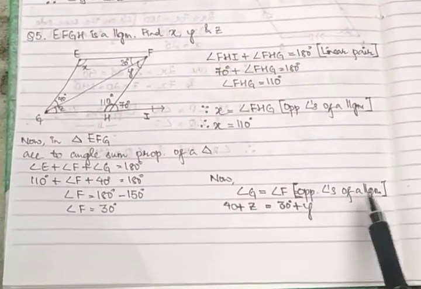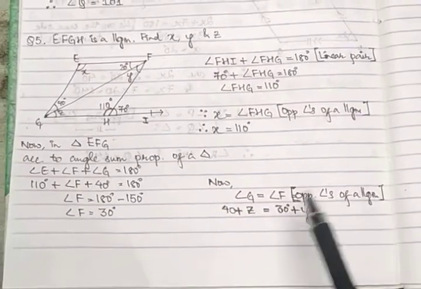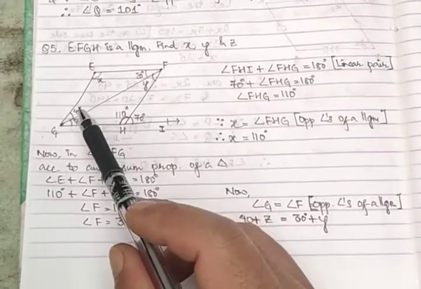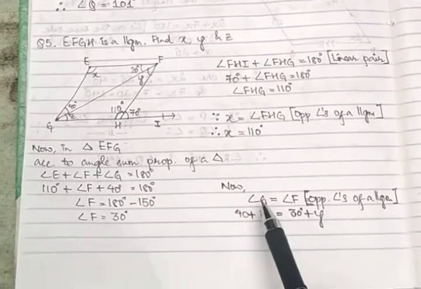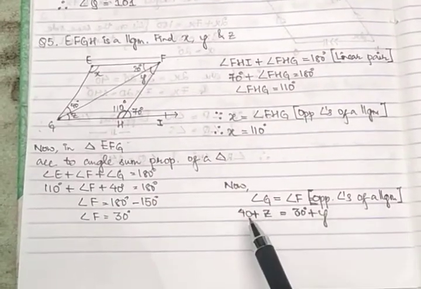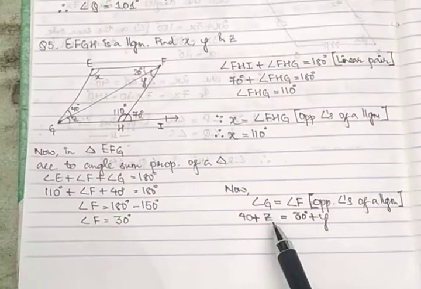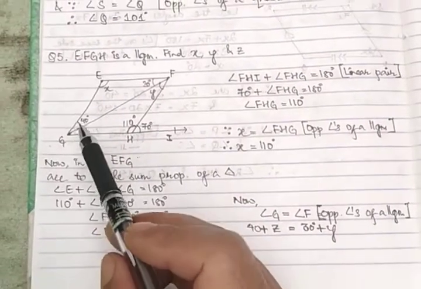So, opposite angles of a parallelogram. The reasoning is very important. So G was divided into 40 and Z, isn't it? That is why, in place of G, I substituted 40 plus Z. See? Okay, can I do that? Did you understand this part?